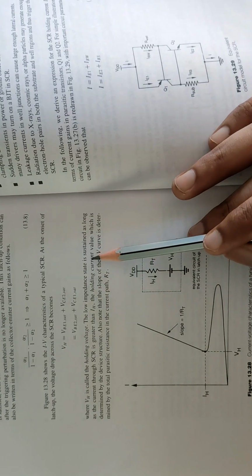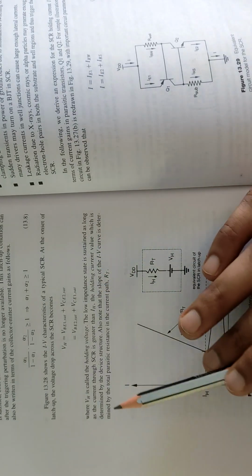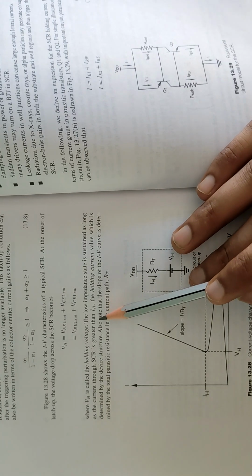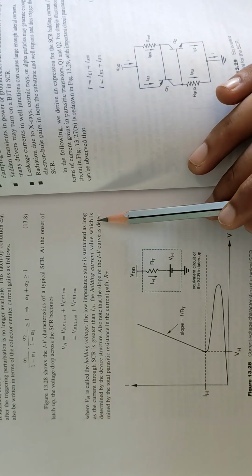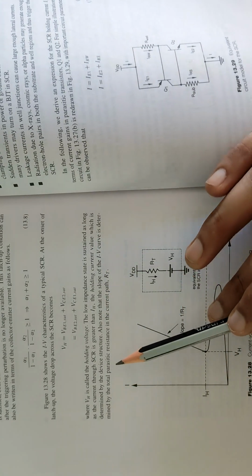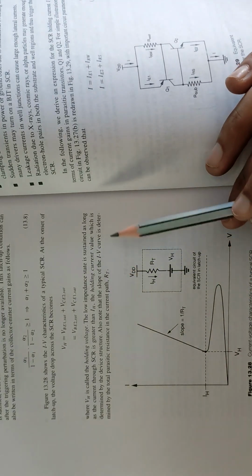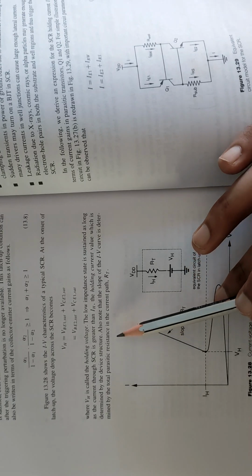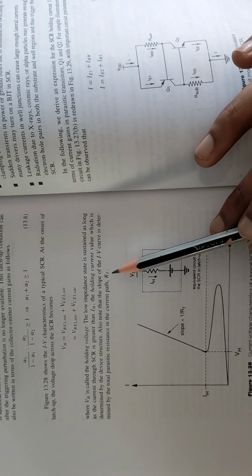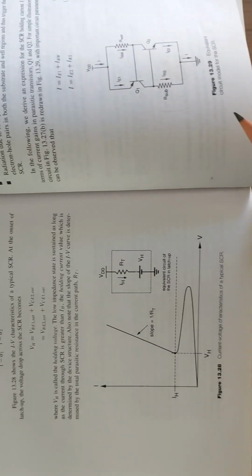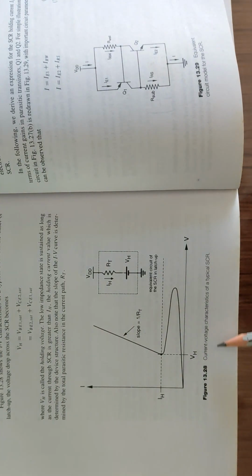The low impedance state is sustained as long as the current through the SCR is greater than IH, the holding current value, which is determined by device structure. Also note the slope of the IV curve is determined by the total parasitic resistance in the current path, RT. Here you can see the figure: current voltage characteristics of a typical SCR.